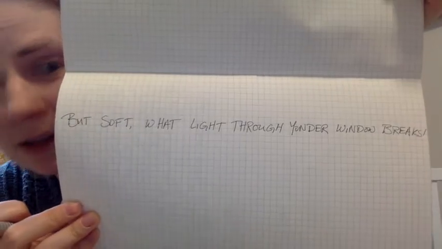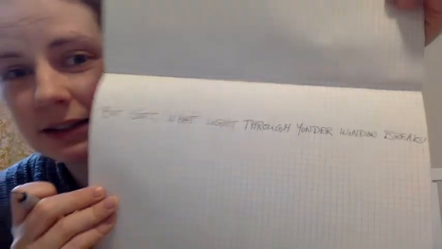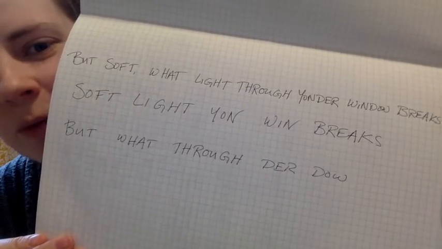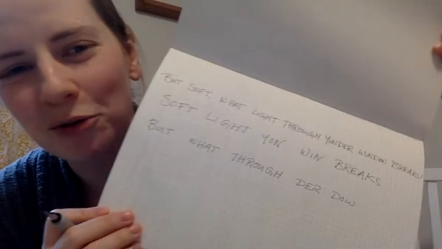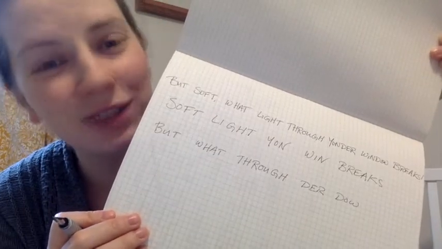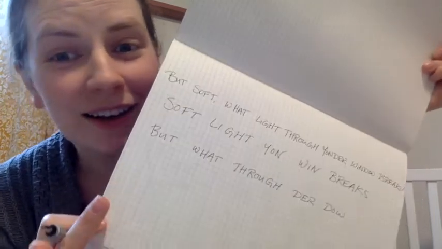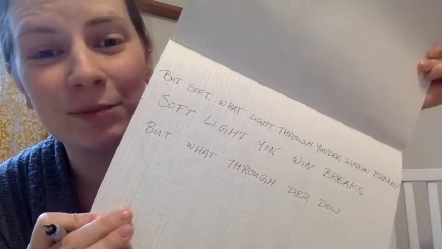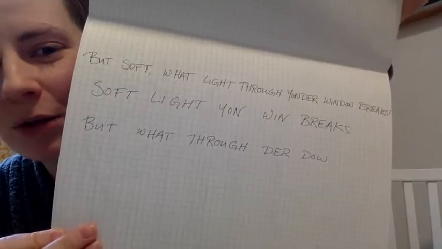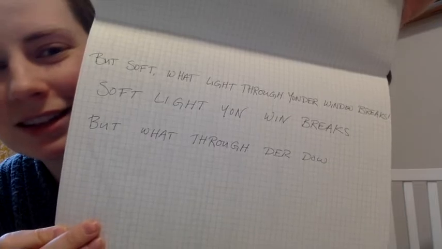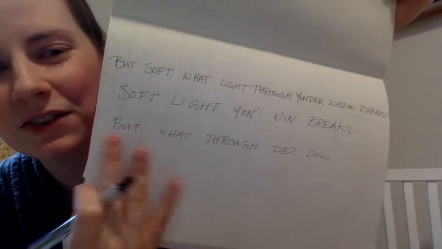If you take the line, "But soft, what light through yonder window breaks," and you take out all the unstressed syllables and just have "soft light yon wind breaks," it's not quite the whole thing, but you get the idea. You get the soft light, you see yon, and you see the break. Whereas you have, "But what through dir down?" That's nonsense. You're receiving no information from the pieced together words that are left over.